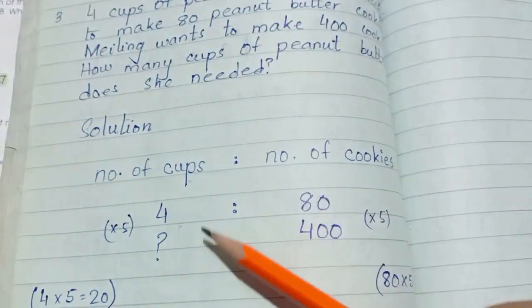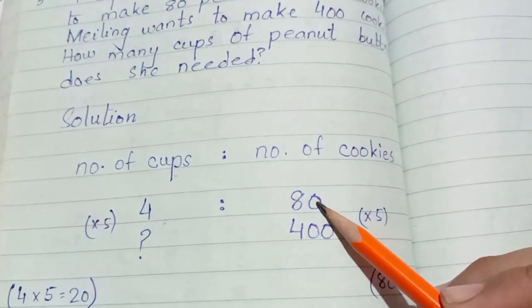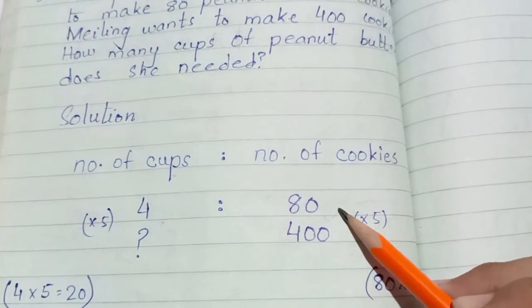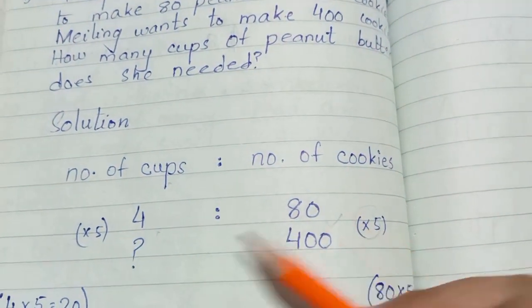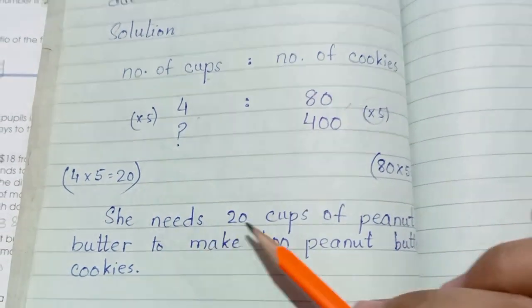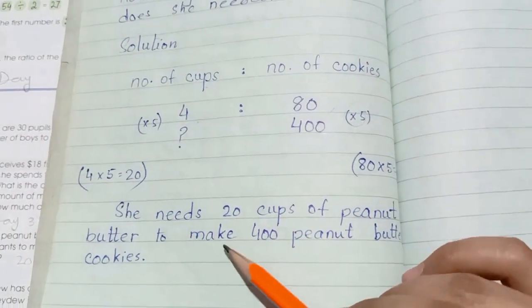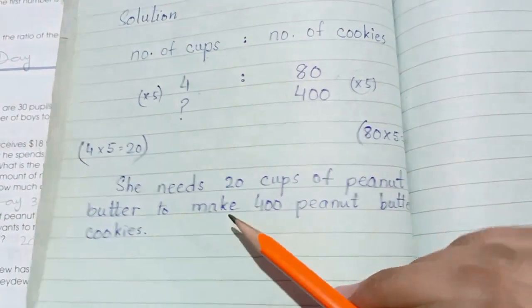If we multiply 80 with 5, we get 400. So we have to multiply the number with the same. 4 fives are 20. She needs 20 cups of peanut butter to make 400 peanut butter cookies.